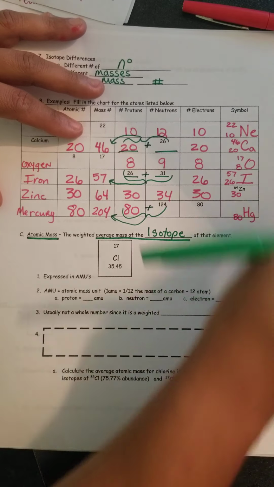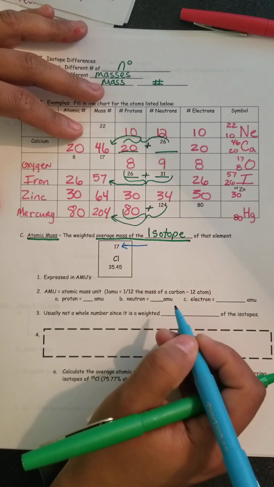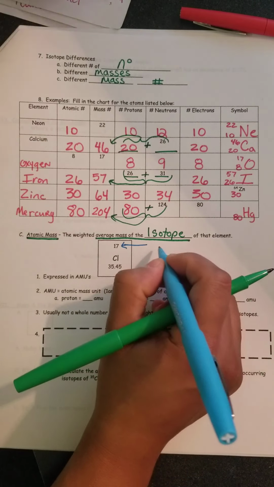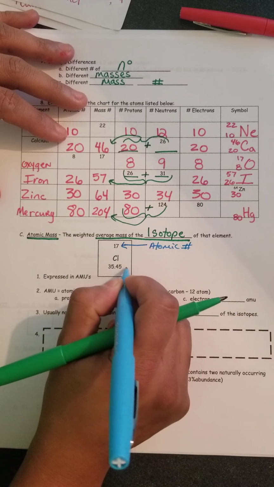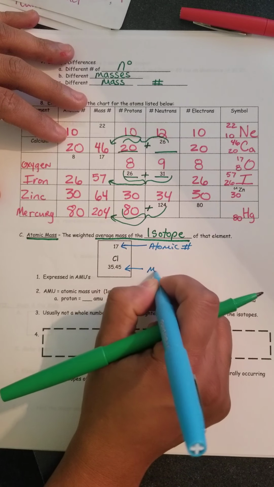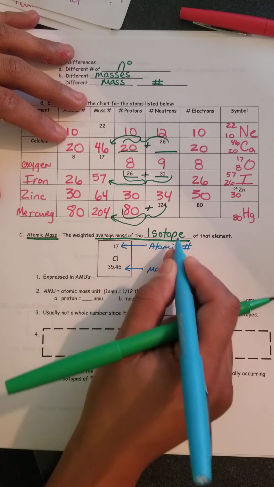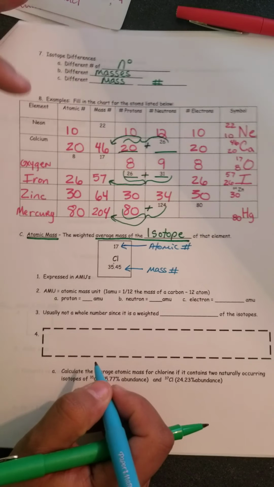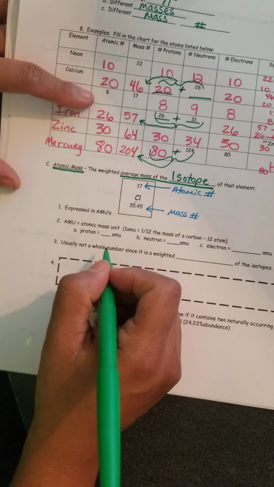So we have a number up here, which looks like my periodic table, little blocks, right? That is the atomic number. And this number down here is the mass number. And that mass number is the average of the isotopes for chlorine. Okay? So let's go ahead and let's look at this.